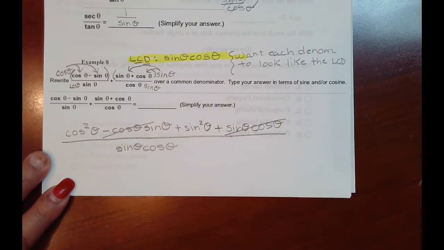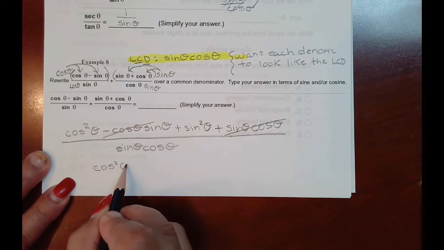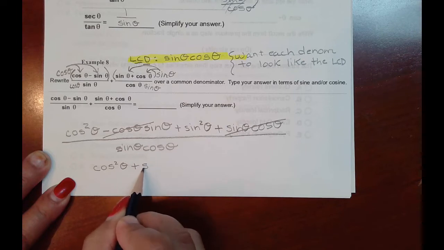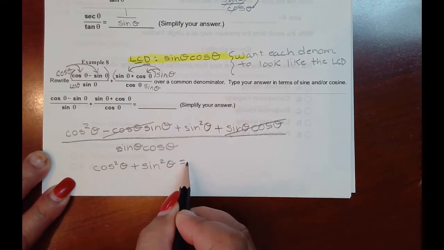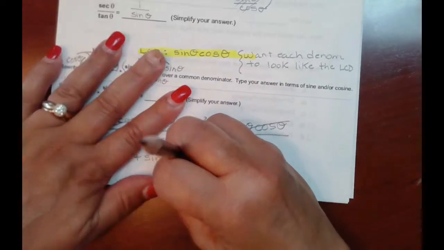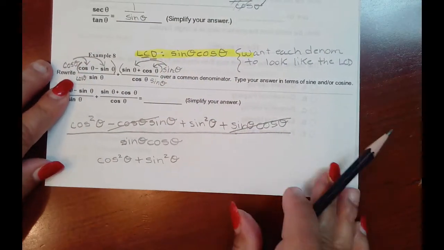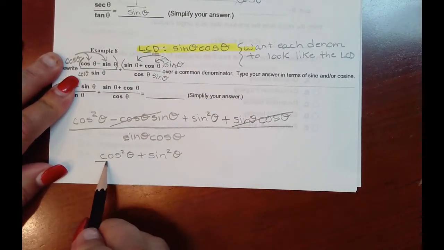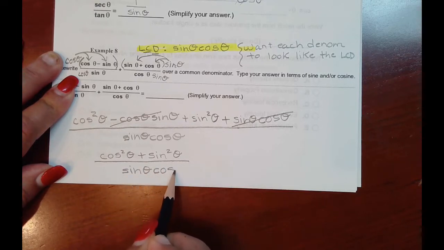That leaves me on the top with cosine squared plus sine squared is equal, oops, we have an equal sign there. This, all I had was this fraction. So cosine squared plus sine squared, and then on the bottom I have sine theta times cosine theta.